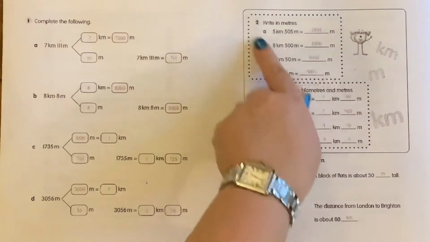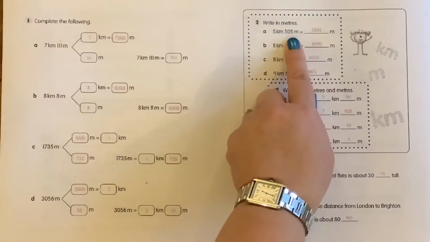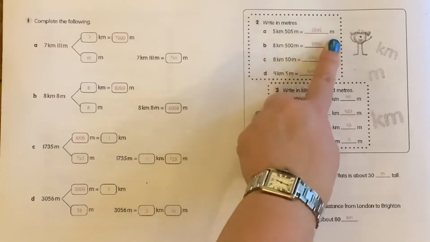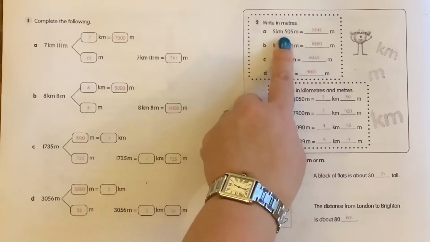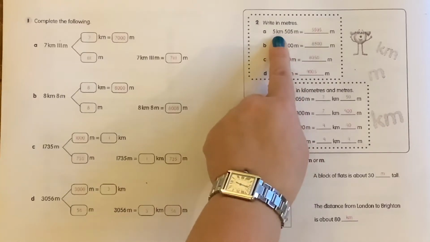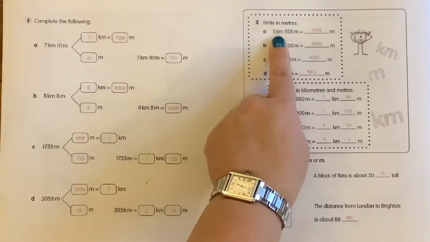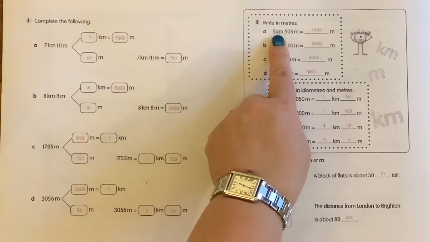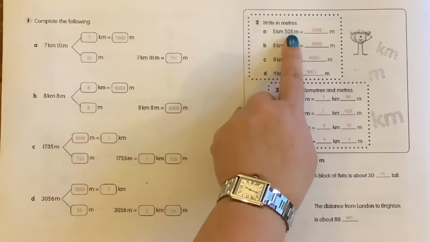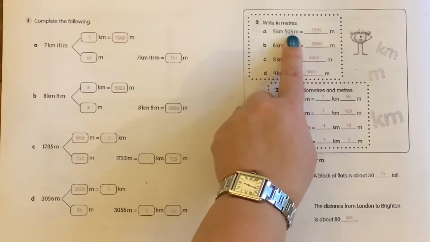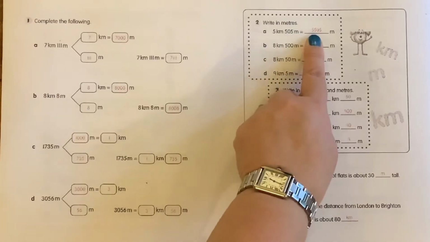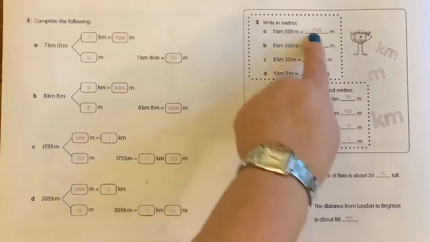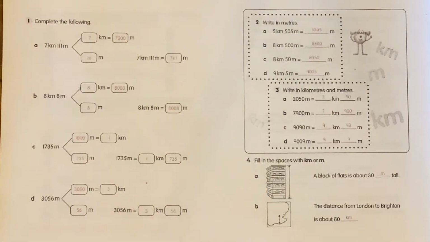In this example here, 5 kilometres, 505 metres, where I've got to convert to metres, again, I partition. And I know that 1 kilometre is 1,000 metres, therefore 5 kilometres is 5,000 metres, and then I add the 505 metres on to give me 5,505 metres. So hopefully you managed that, okay?